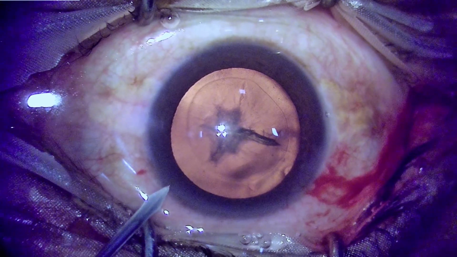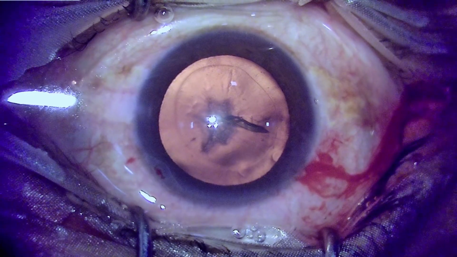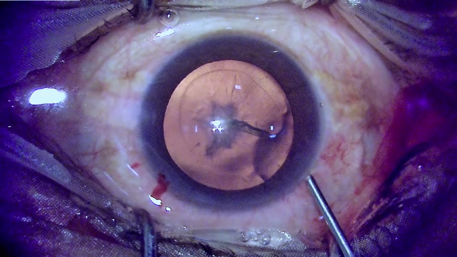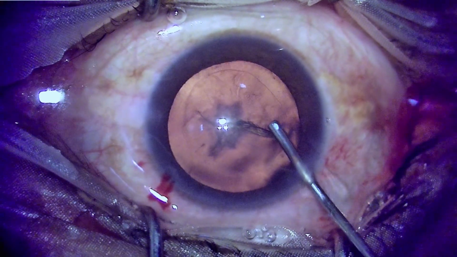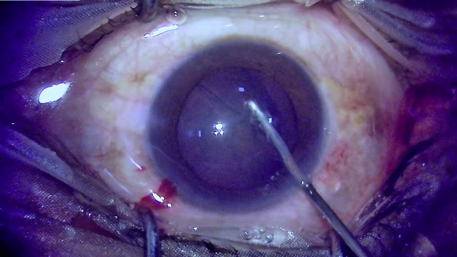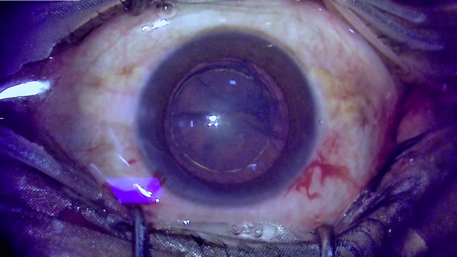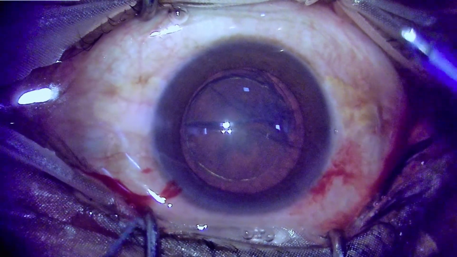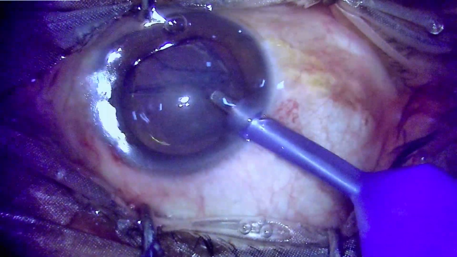Before that we will make a side port and do a hydrodissection. In these kinds of cases I always like to do a hydrodelineation, which defines the size of the nucleus and also separates the epinucleus, which makes the surgery and manipulation of the nucleus easier. So hydrodissection followed by hydrodelineation, which will define the nucleus in the form of this golden ring. We can see it's a grade 2 nucleus, not very large, not very hard. So we'll proceed for phacoemulsification now.